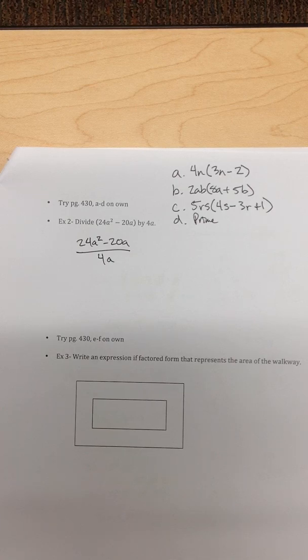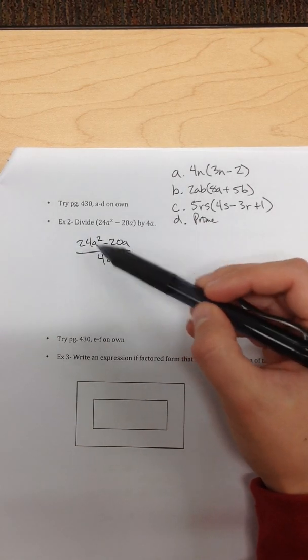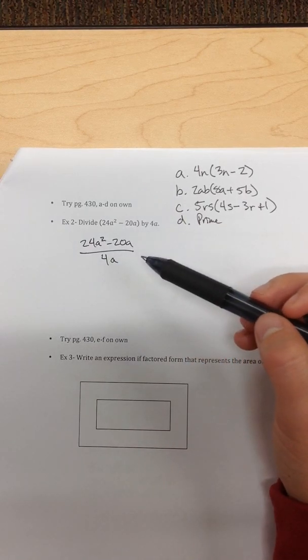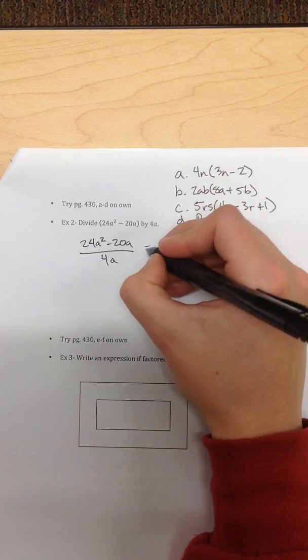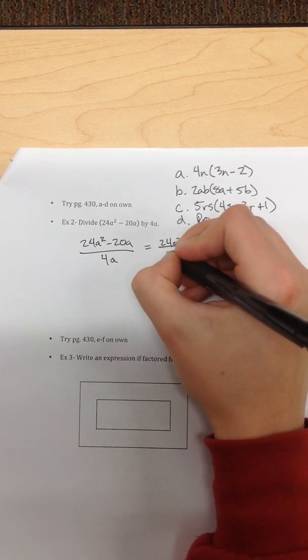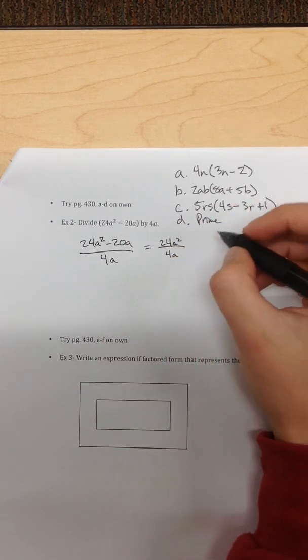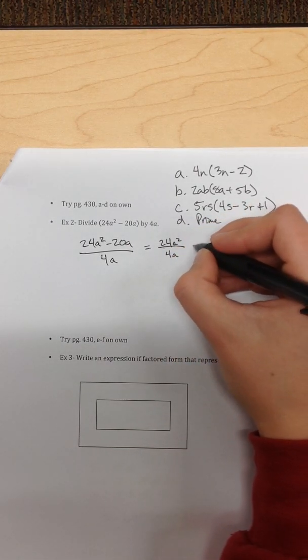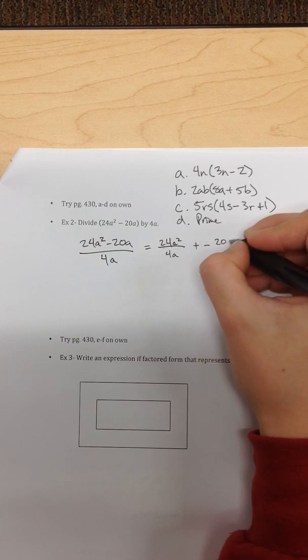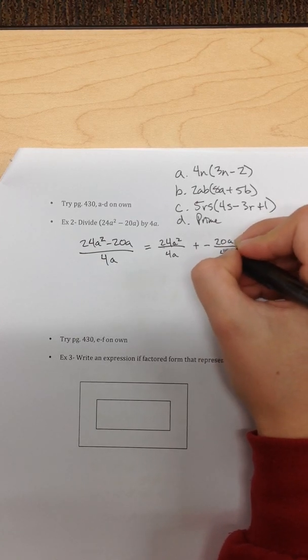Then from here, what I would probably do is break this into two different chunks. I would do one of them as the 24a squared divided by 4, and then the other one the negative 20a divided by 4a. So this would be 24a squared divided by 4a, and then you could either do minus or plus a negative. Either way, negative 20a over 4a.